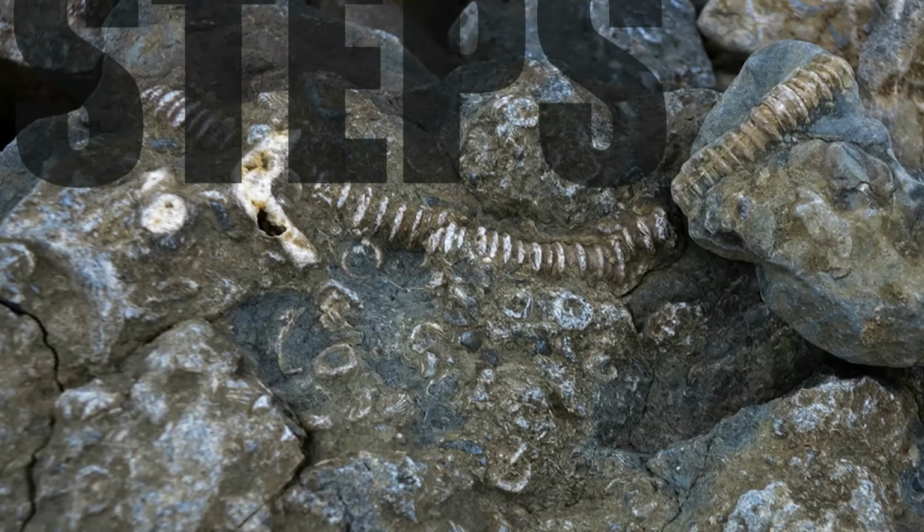Now, they're fossilized and they're going to be buried further and further. But we all know that the crust, or maybe more appropriately, the lithosphere, is moving. It has faults.